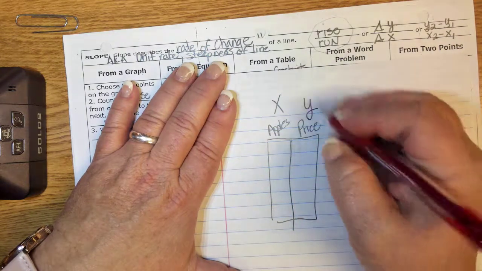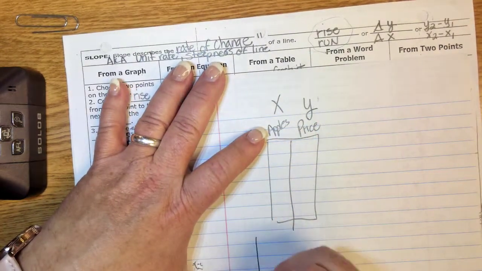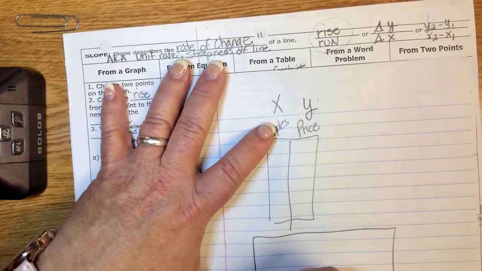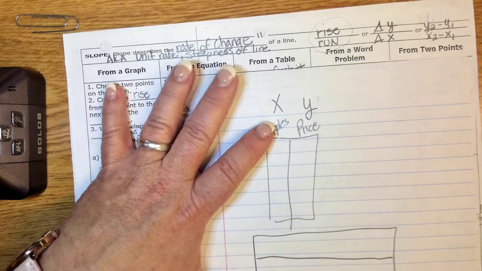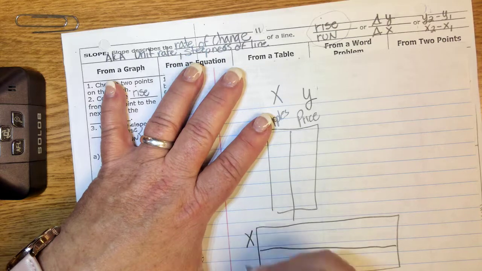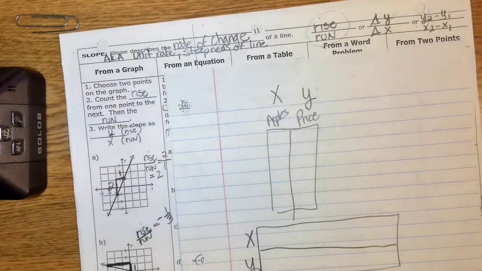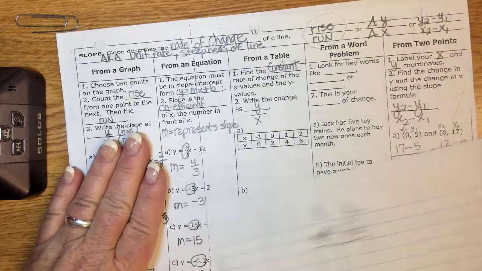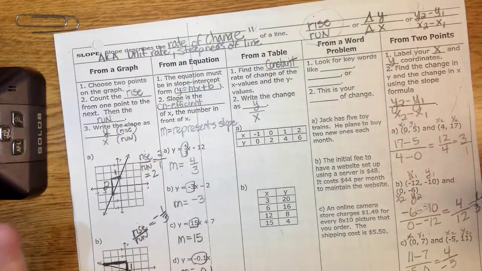So if you have this situation, now if you have a table that is like this, where is your x? X is always on top, y is always on the bottom, okay? It just always is, even if it's stating, you know, gum and, I don't know, people. It's always going to be x on top, y on the bottom. So, to find your slope from a table, I suggest this.